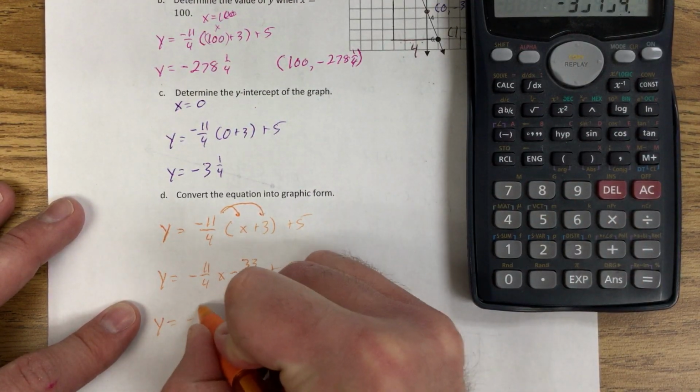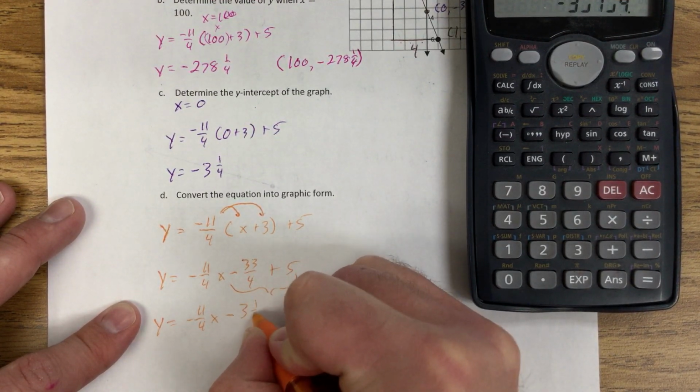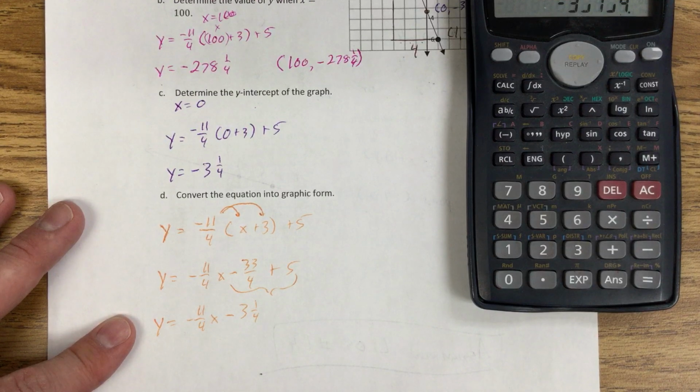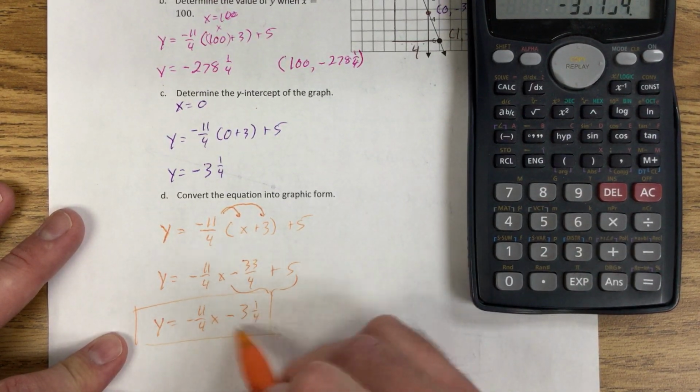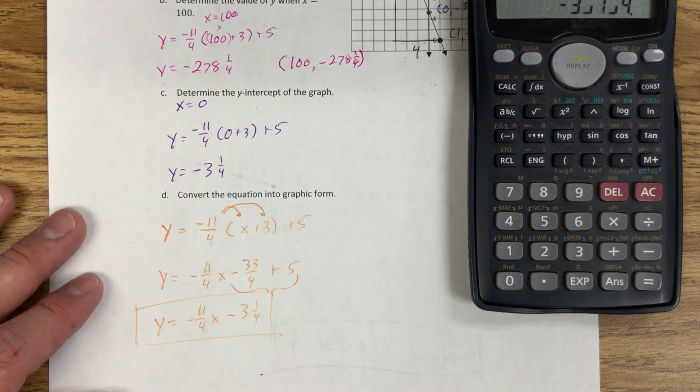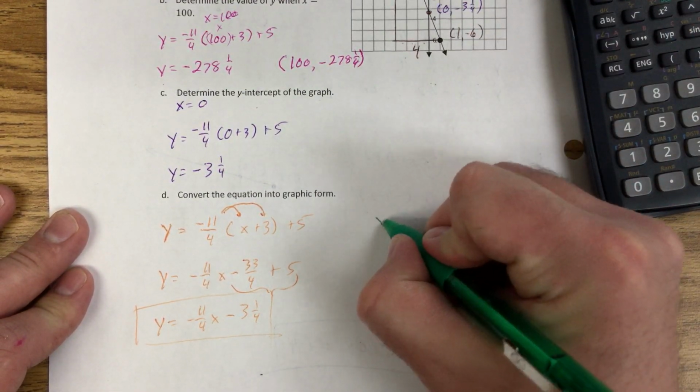y equals -11 over 4 x, minus 3 and a quarter. Sorry, 11 fourths, I should say. Not 11 and a quarter, 11 fourths. So this would be our answer in slope-intercept form. Again, we get our y-intercept, which we already knew, but it's always good to solve for it still as well.